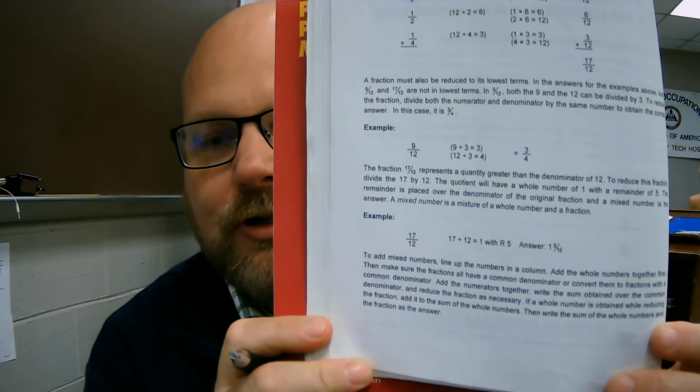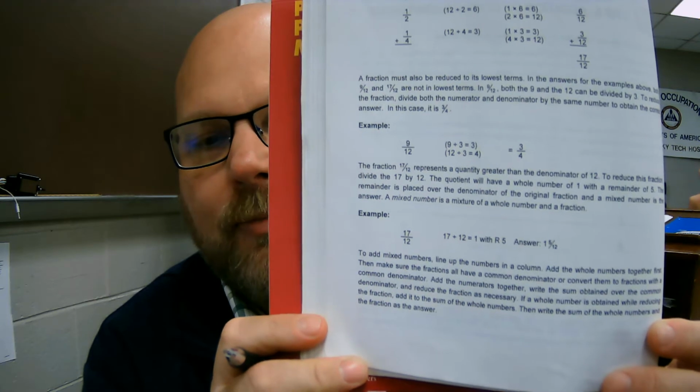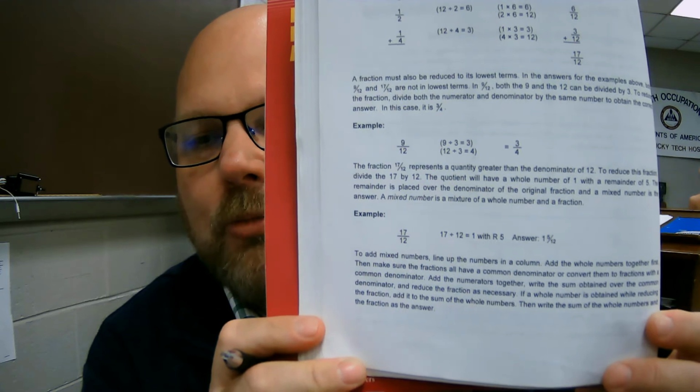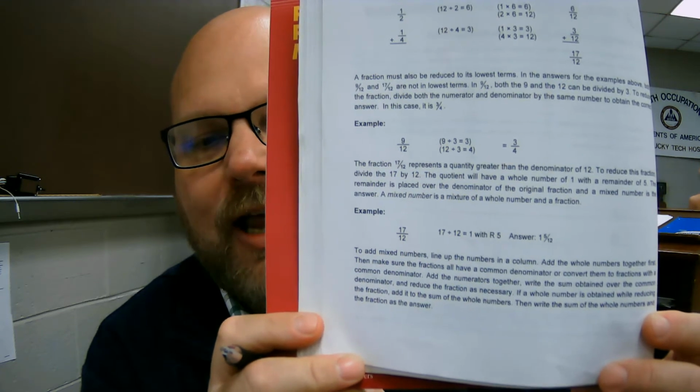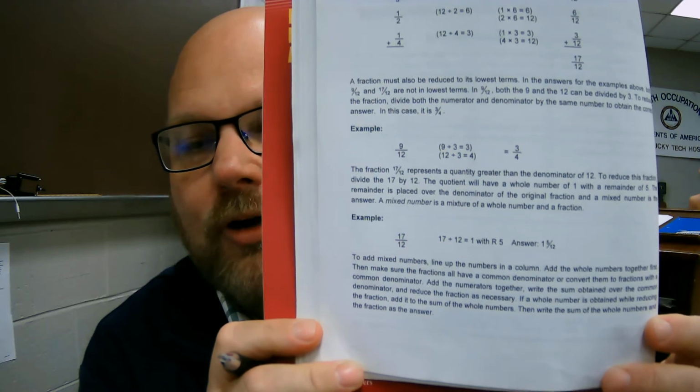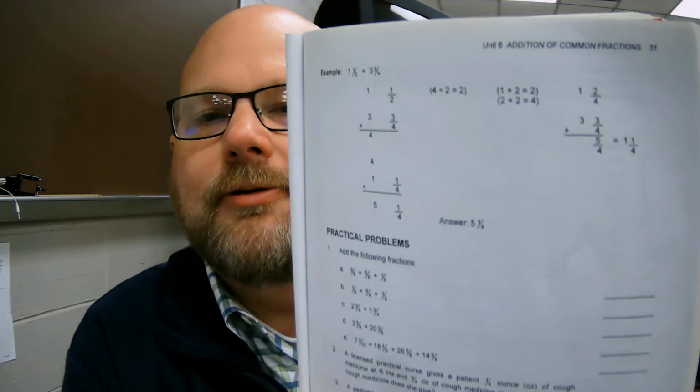Add the numerators together, write the sum obtained over the common denominator, and reduce the fraction as necessary. If a whole number is obtained while reducing the fraction, add it to the sum of the whole numbers. Then write the sum of the whole numbers and the fraction as the answer. So let's go to the next page, and let's take a look at the example.